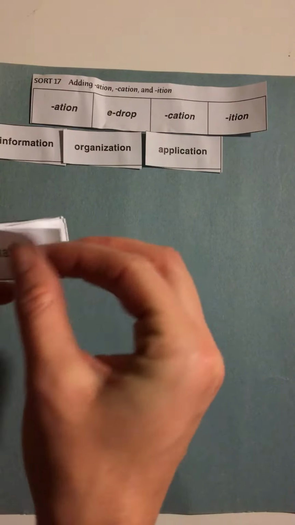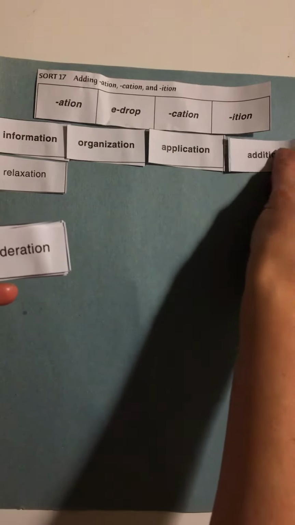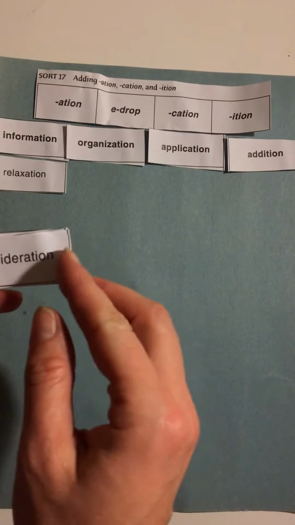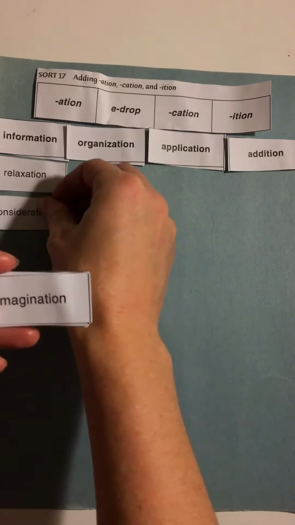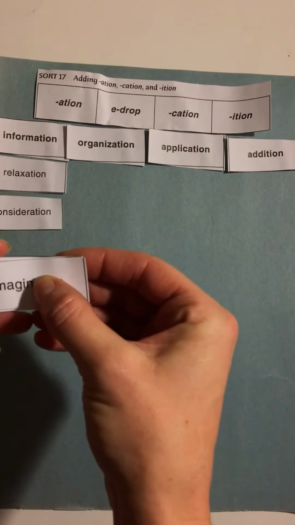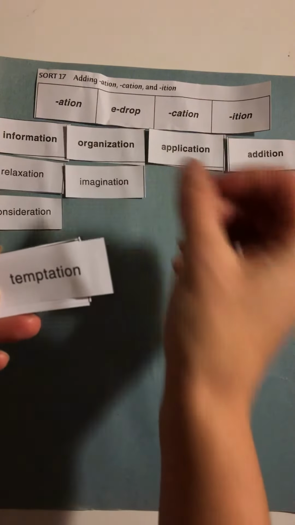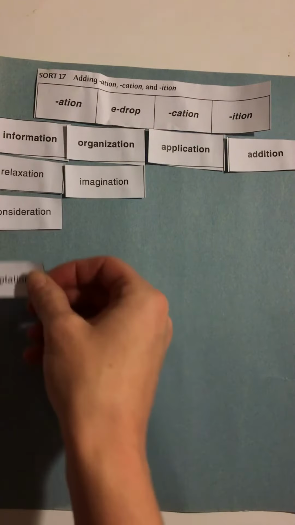Relaxation. Addition. Consideration. Imagination. See, we're missing the e there. Temptation.